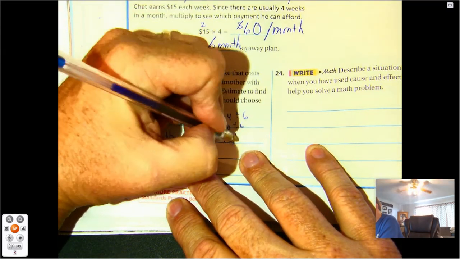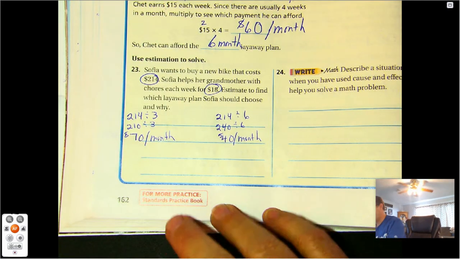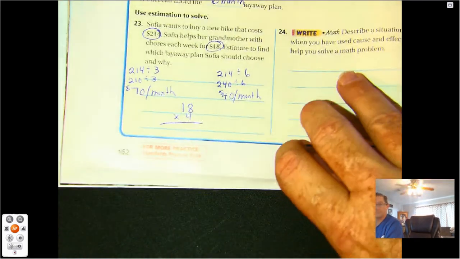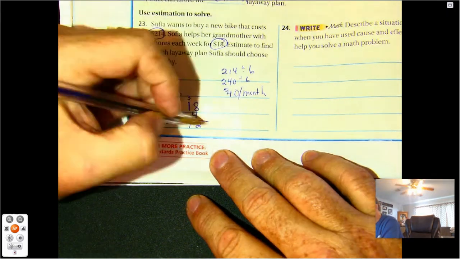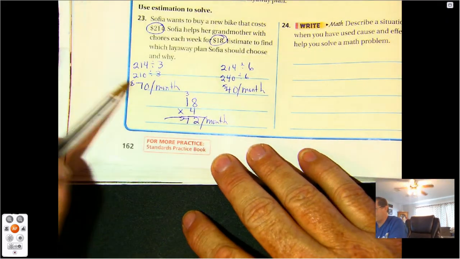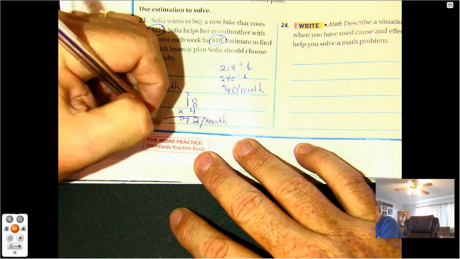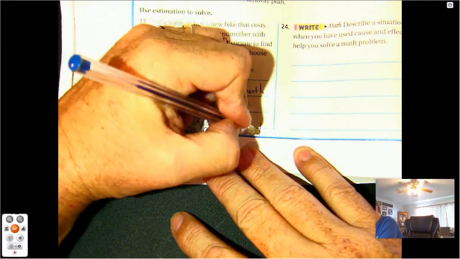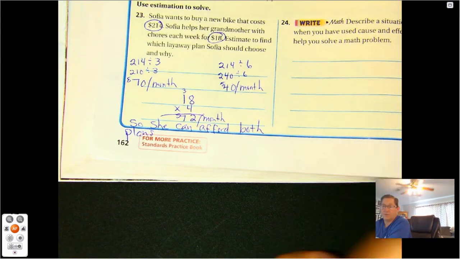All right, so now she earns $18 per week times 4. 4 times 8 is 32. So she earns $72 per month. Well, she can afford both of them, right? Okay, so she can afford both plans. So it just comes down to, does she want the bike sooner? Plan A, she would get the bike sooner.